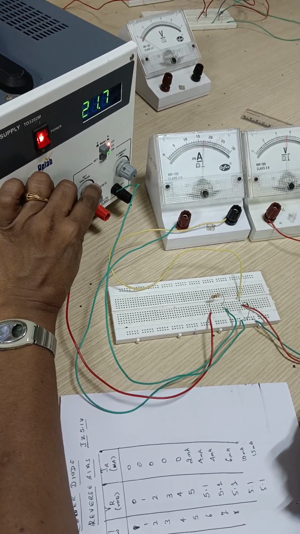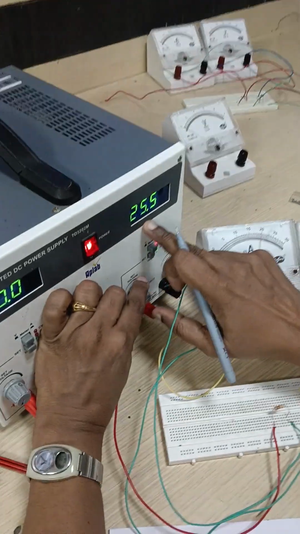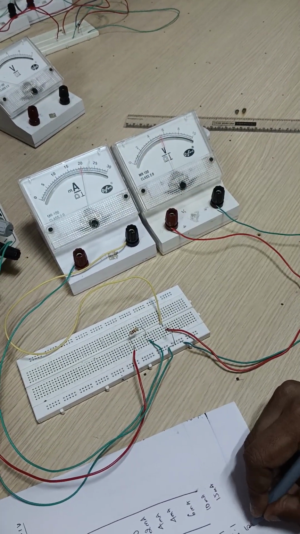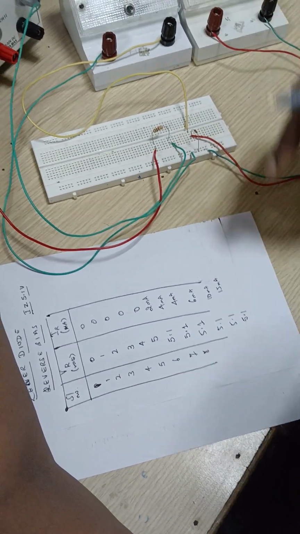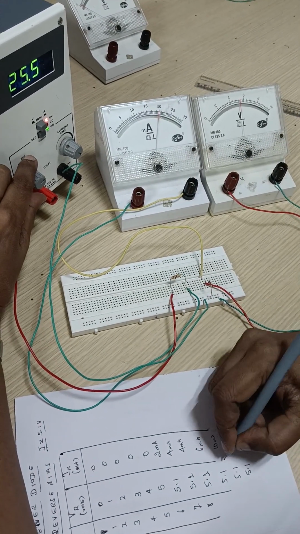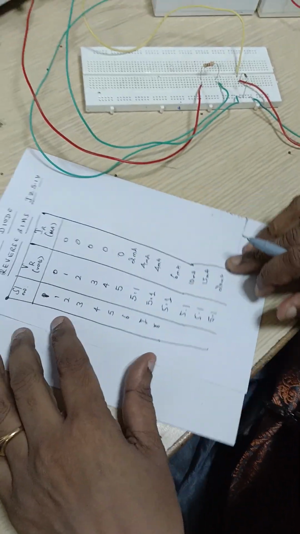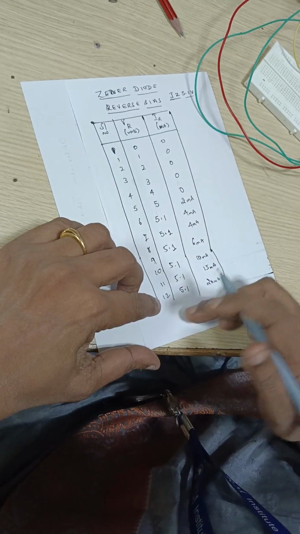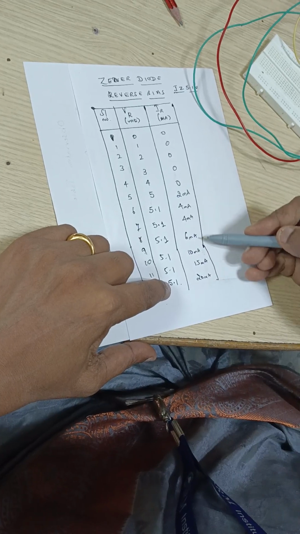Then a little more increase, up to 25 volts across the DC RPS, but the voltage across the diode is still 5.1 volts. We write down only the voltage across the diode in the table, which is 5.1 volts. The current is now 20 milliamps. From this table, we have taken 12 readings. The voltage across the diode continues to be at 5.1 volts and the current starts to increase.